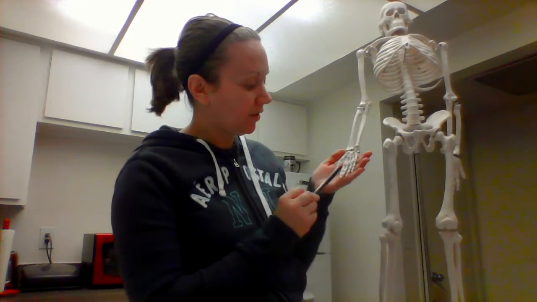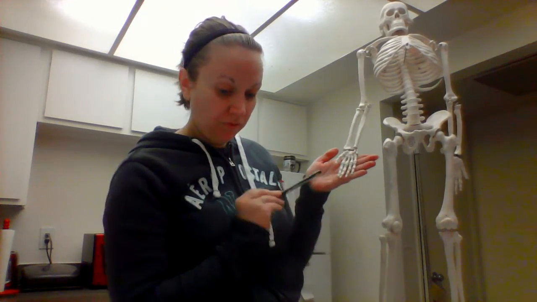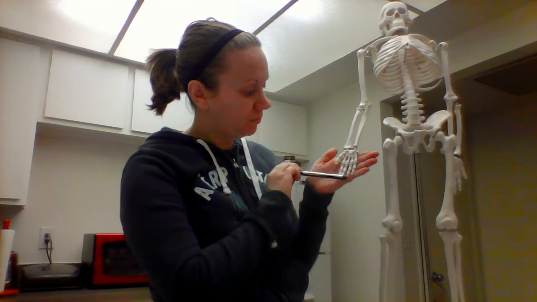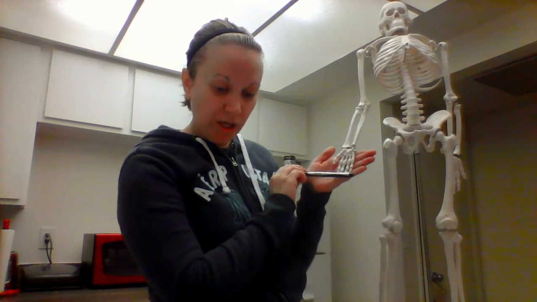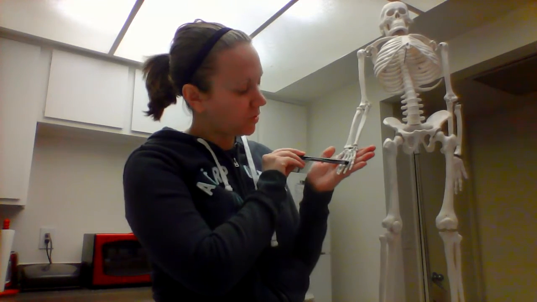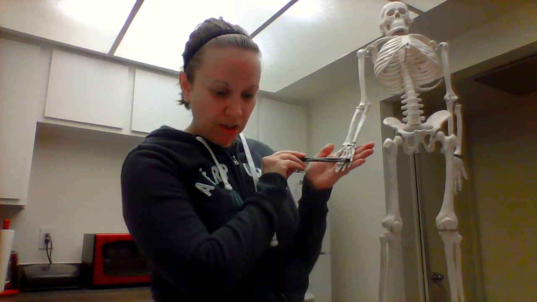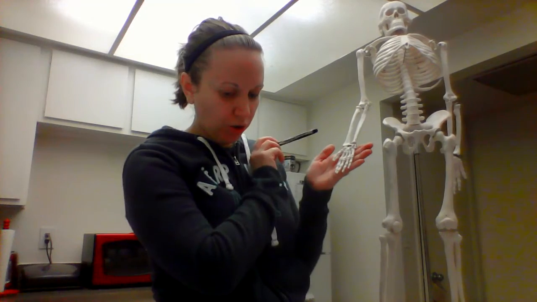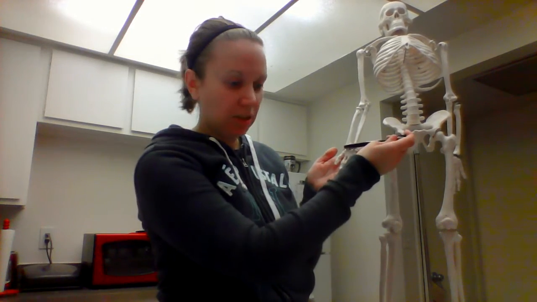We have the phalanges here. We have the metacarpals here. And then we have the carpals here.